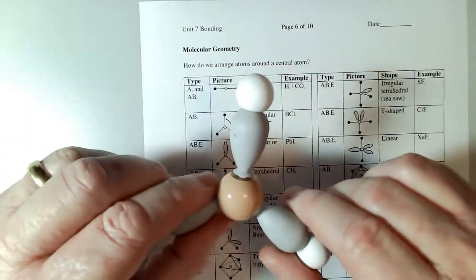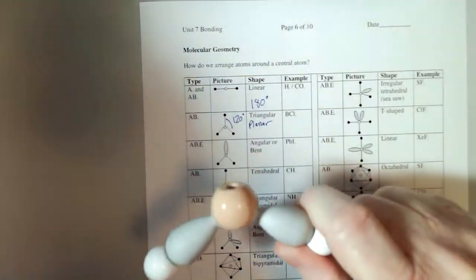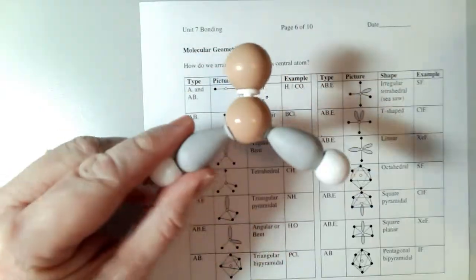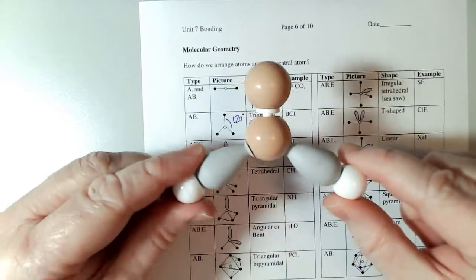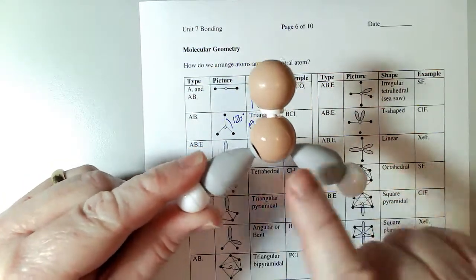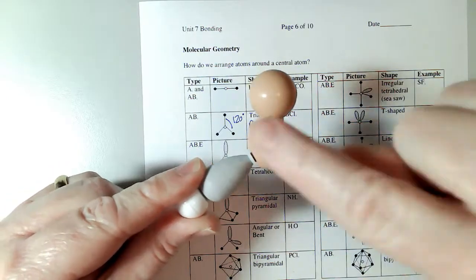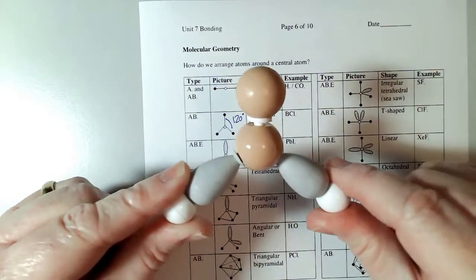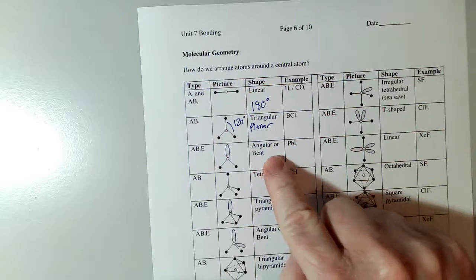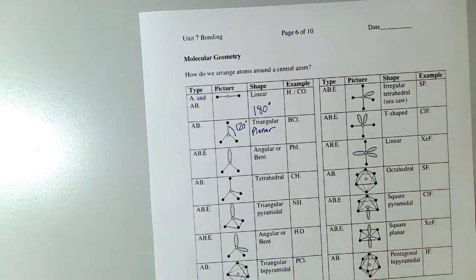Okay, so what if one of these substituent atoms was replaced by a lone pair? How would this change? Well, basically the only thing that would happen is that these two atoms would get maybe a degree or two closer to each other. And we just lose this atom that was out here. Okay? So we're going to end up calling that one angular or bent. I love the name bent. That's a great name for a molecular shape.